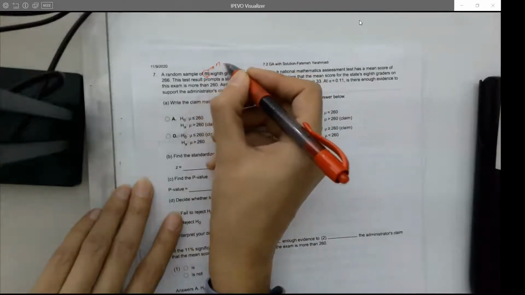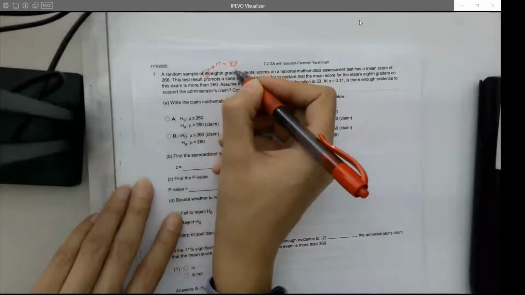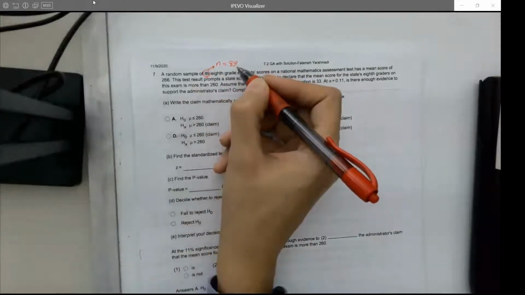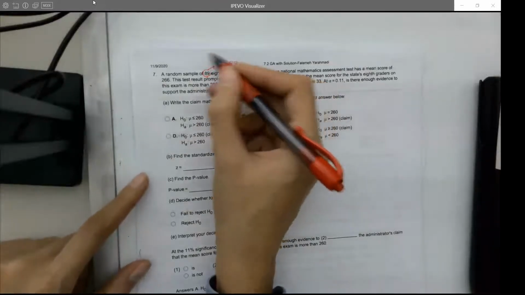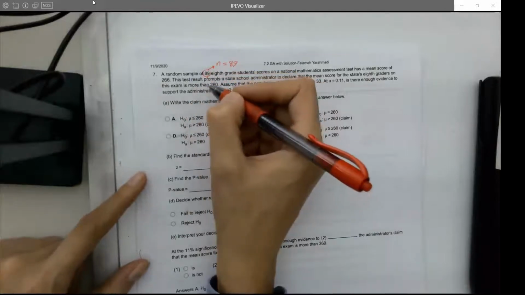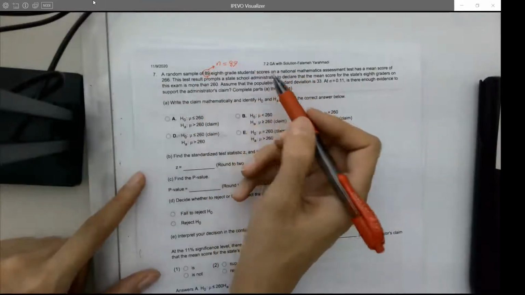So n is 89. Just identify the numbers here. Remember that when you see numbers, you have to stop and think about the information related to your number. So 89 is your sample size.